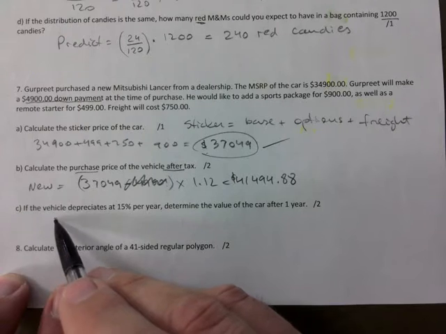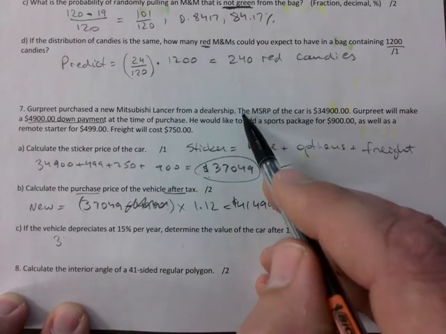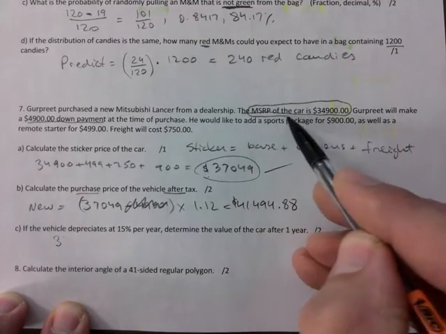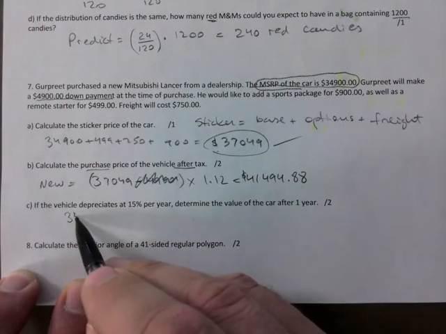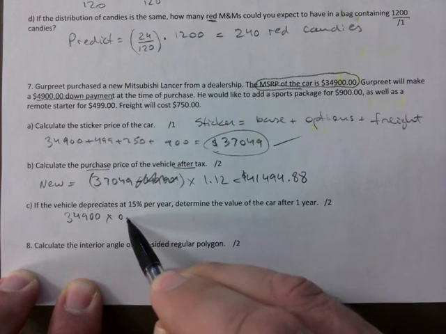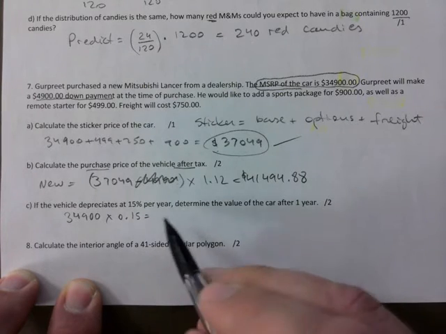Depreciation. Which price would you take to figure out depreciation? The answer is the MSRP. Also not fair. Oops. I did talk about it, but it's been a while, right?